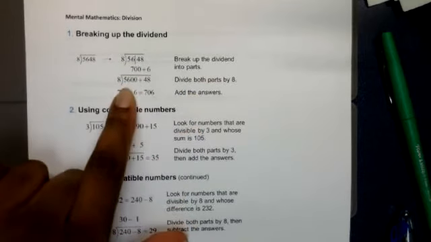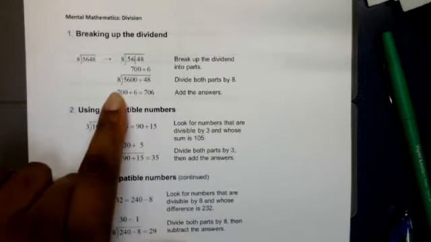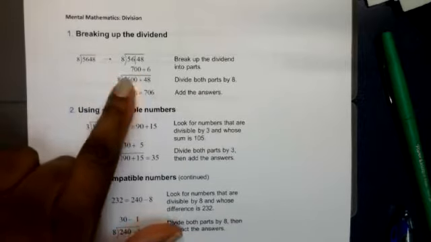And then we divide both parts by 8. That 56 will be like 5,600 divided by 8, that would be 700. And then 48 divided by 8 will be 6. And then add 700 to 6, you'll get 706. So 5648 divided by 8 would be 706.